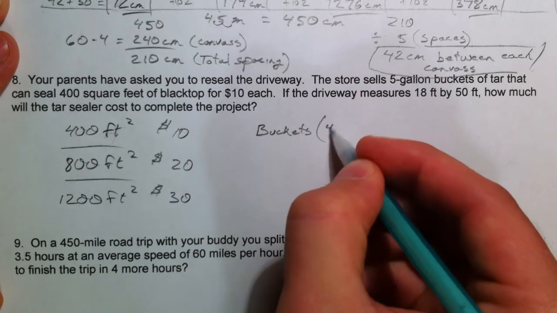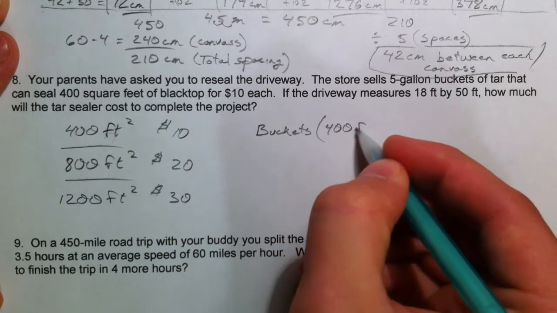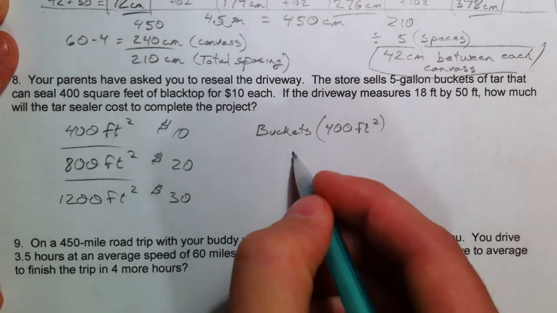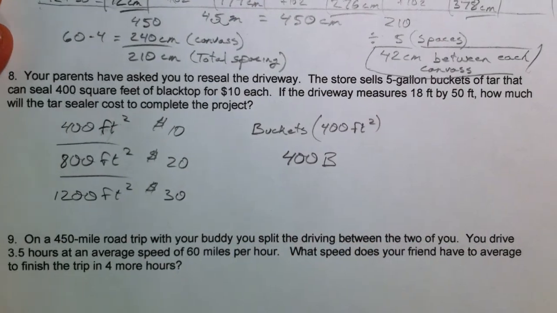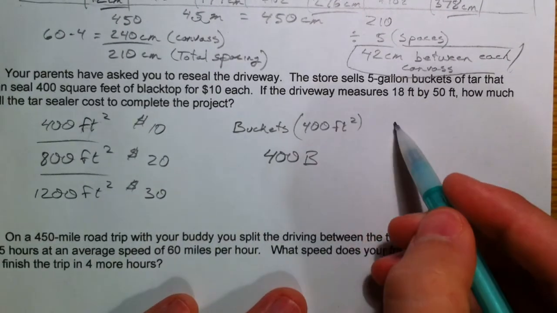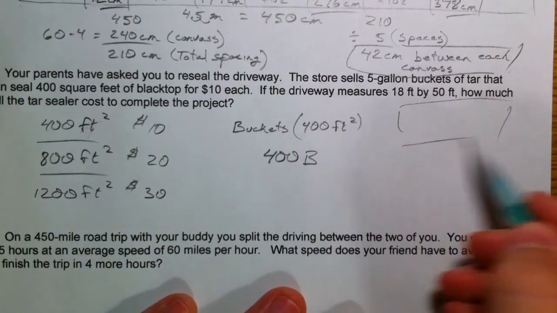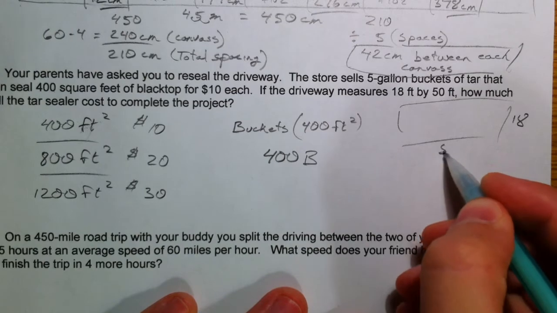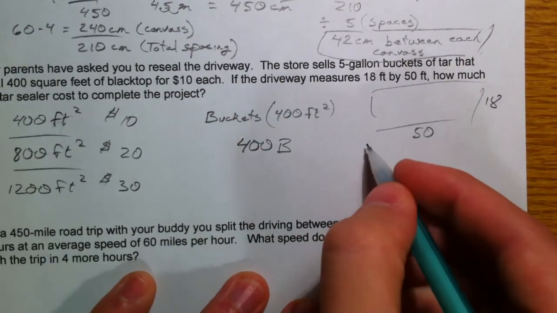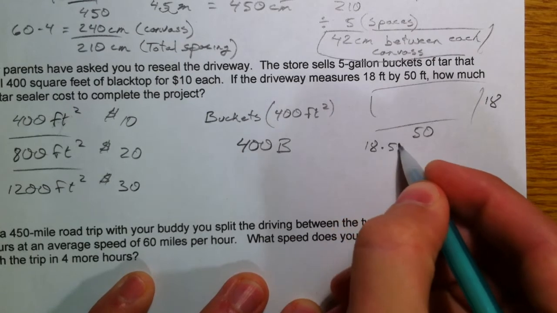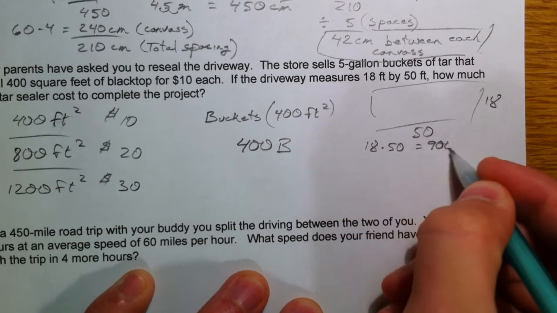Buckets times 400 square feet, or 400 times B if you wanted to. Either way, we've got a driveway that measures 18 by 50. So 18 times 50 is a 900 square foot driveway.